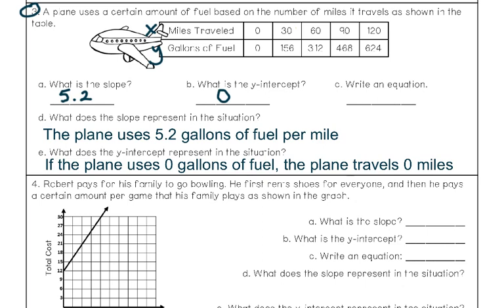Now go ahead and finish this out by writing this whole thing as an equation. Go ahead and pause the video now and press play when you're ready to check. Alright, in slope-intercept form, you could have written y equals 5.2x. You could have also written y equals 5.2x plus 0. Either one is fine. And that's it.